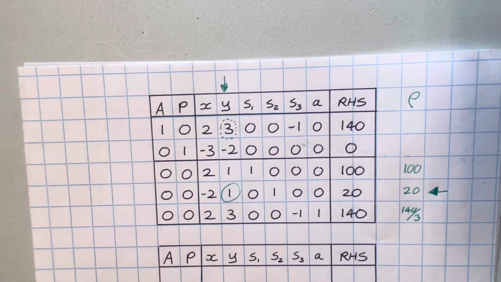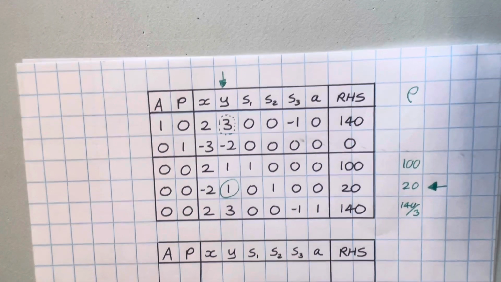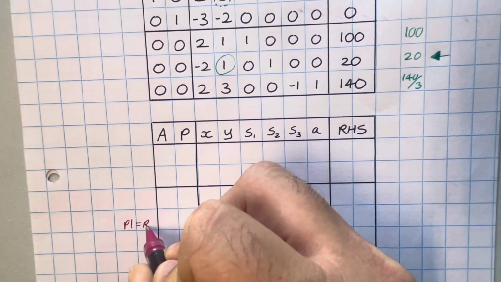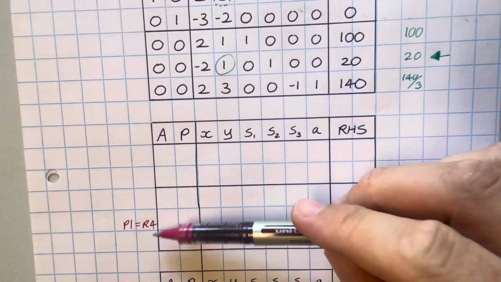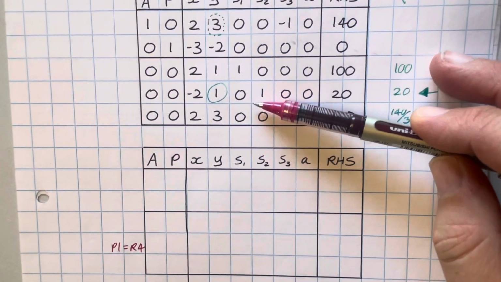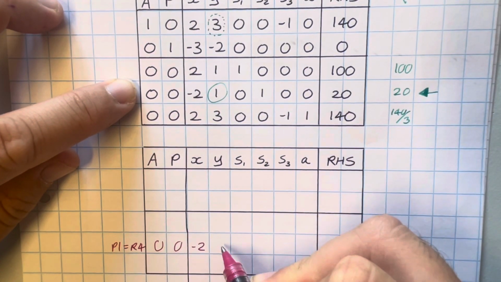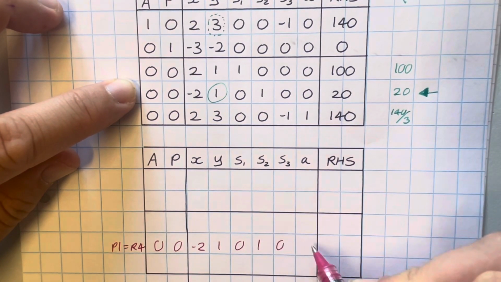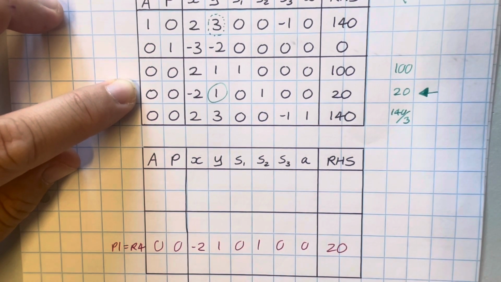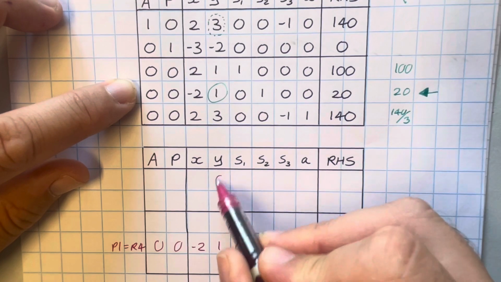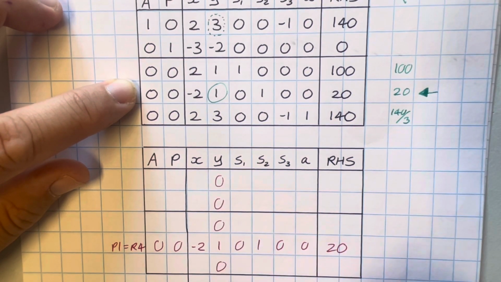There's my pivot. Now it's already a number 1, which is good, because that means my pivot row is just equal to row 4. Okay, so my pivot row equals row 4. Don't forget R4 is row 4 from the previous table. So I can just copy that row down. So 0, 0, -2, 1, 0, 1, 0, 0, 20. Okay, this is the pivot column that I'm choosing, so I want that all to be zeros except for the 1, which is already there.